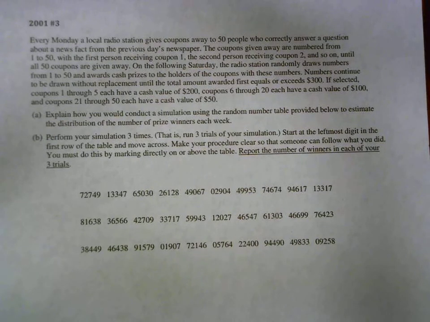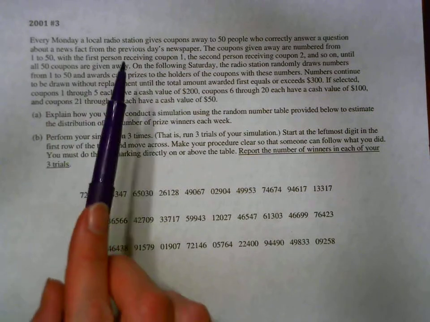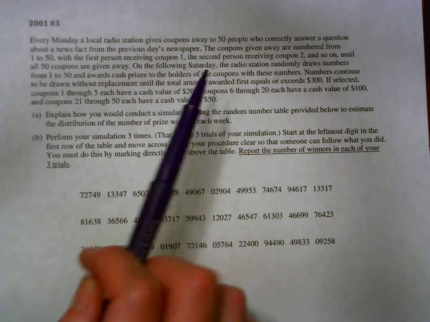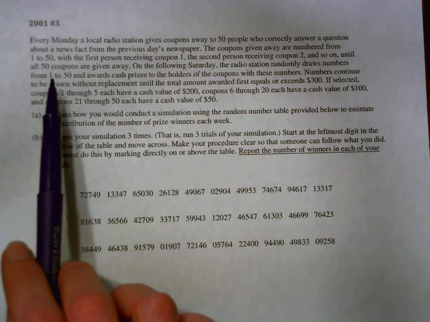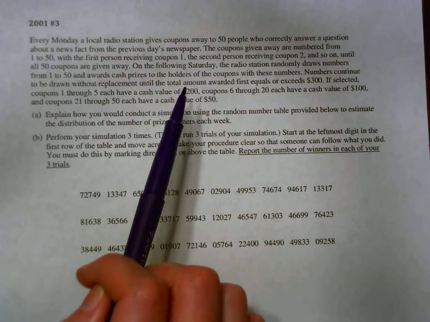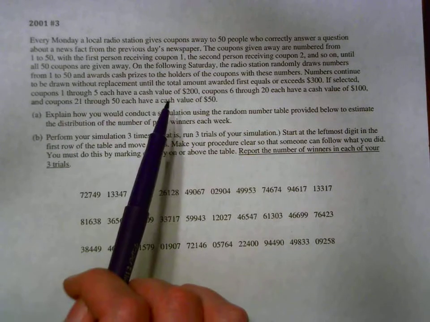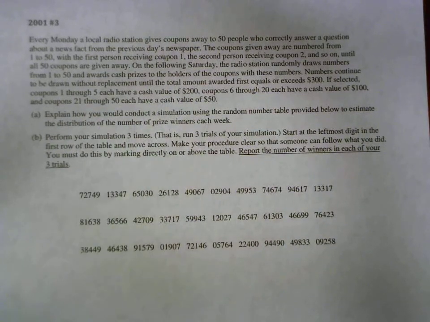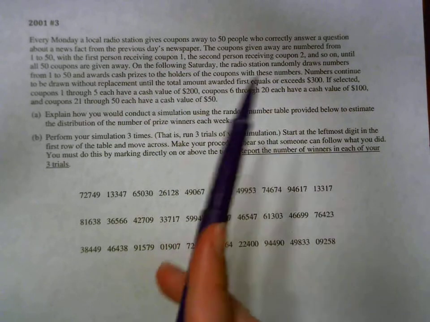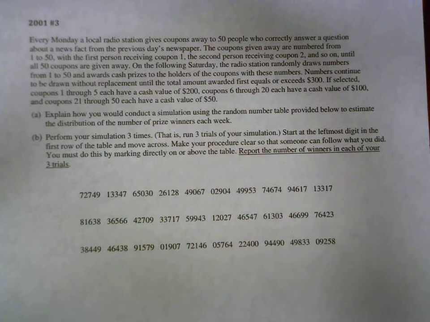But what's happening in this free response is they hand out coupons, which are just numbering people 1 to 50. And so then on Saturday, they draw numbers 1 through 50, and if they draw a number, they give out a cash prize. If they draw 1 through 5, they give out $200, 6 through 20, they give out $100, and 21 through 50, they give out $50, and they keep drawing numbers until they've given out $300, until the total amount first equals or exceeds 300.